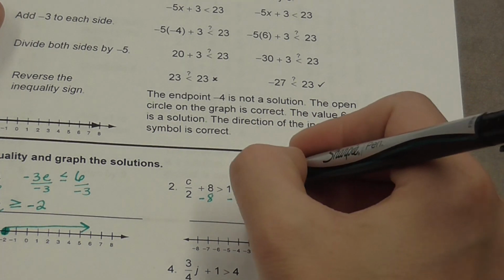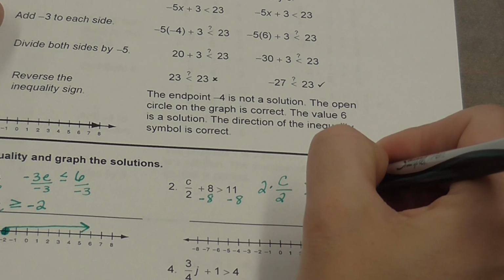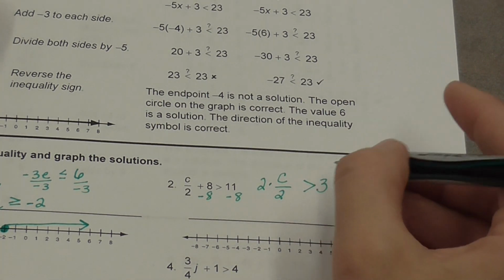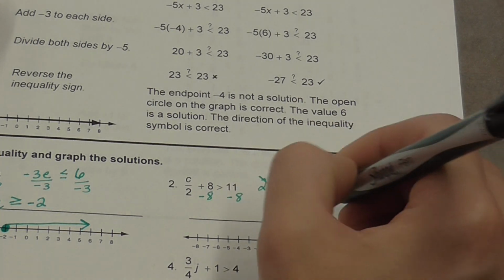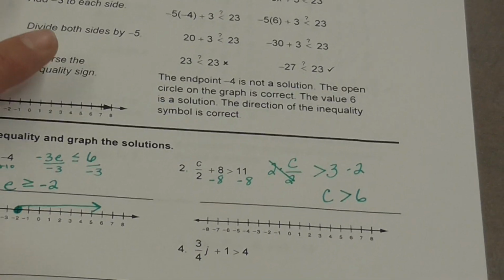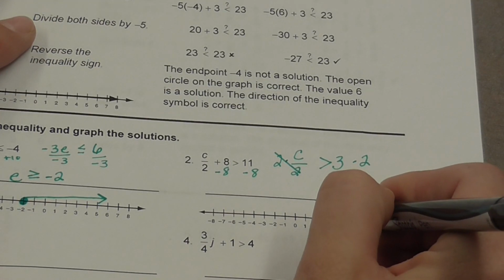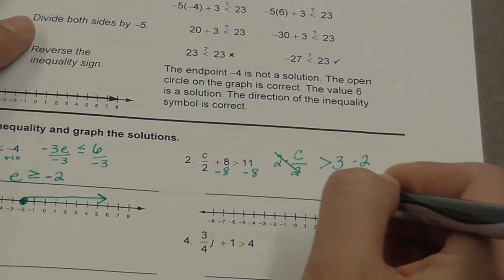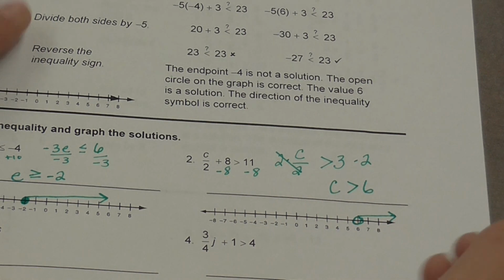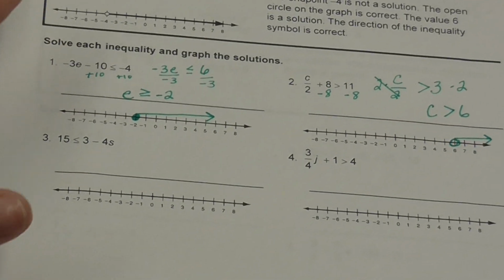I'm going to multiply both sides by +2. There's no negative in the multiplication or division part, so I do not need to flip the sign. I'm not changing any signs anywhere. So C is going to be greater than 6. I'm going to take my 6, draw an open circle, and go greater than. I double check, do I need to fill it in? There's no or equal to sign, so I don't need to fill it in.